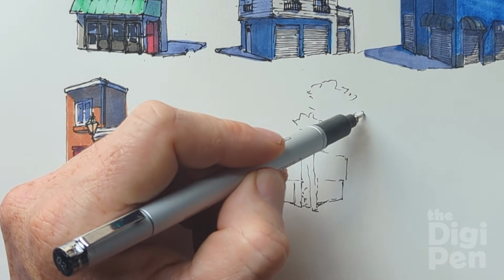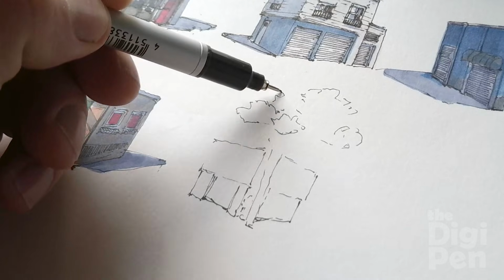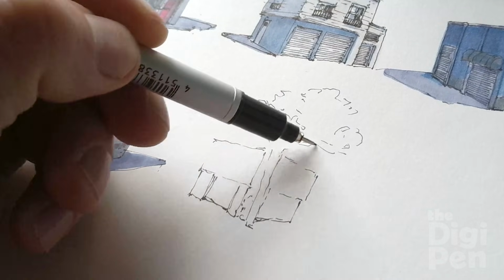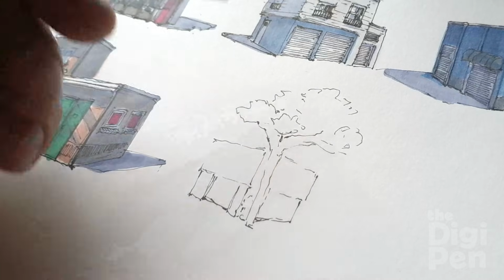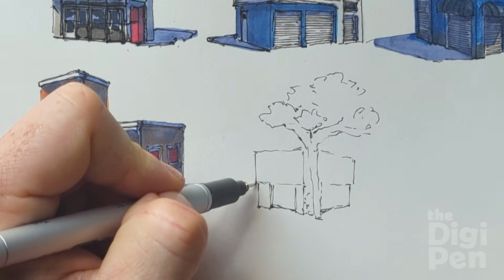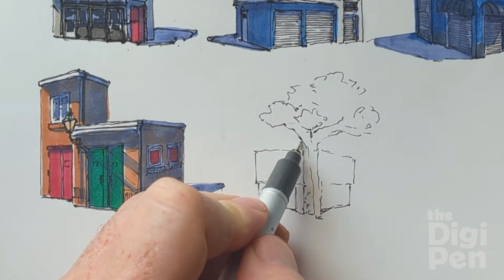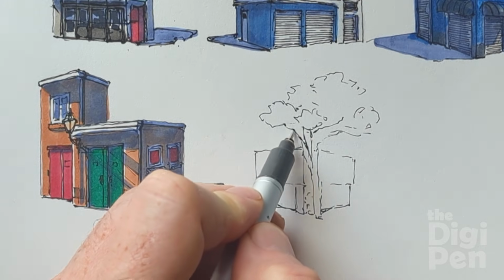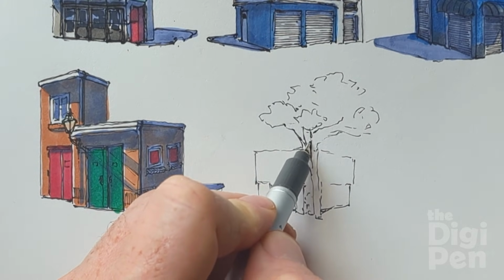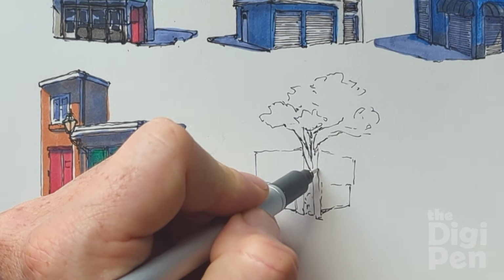As I draw the canopy of the tree, rather than just drawing one big blob shape, I'm starting to break up that tree into several smaller shapes. That's going to help me give a realistic look to that tree later, especially when I start to add the leaves. But for now, you can see that most of my sketch is a little rough and choppy, so I'm going to start to take this opportunity to go back in and refine some of those lines.